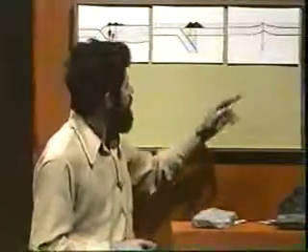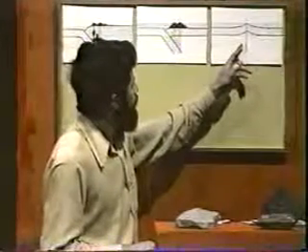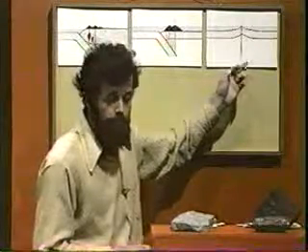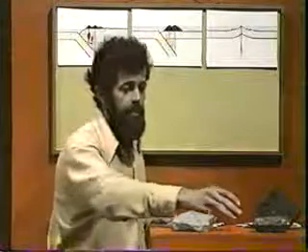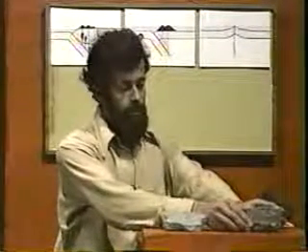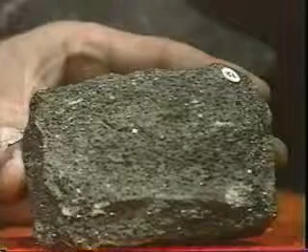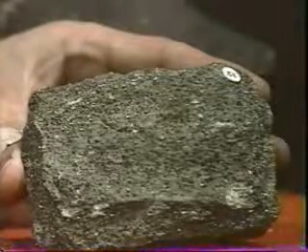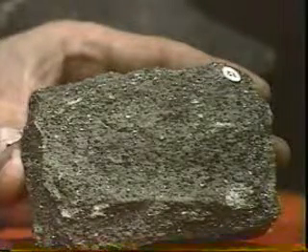The rock of the asthenosphere beneath the site of a splitting ridge, in fact beneath any piece of lithosphere, is this kind of rock that we have here. It's a rather green-looking rock with some brown crystals on it.